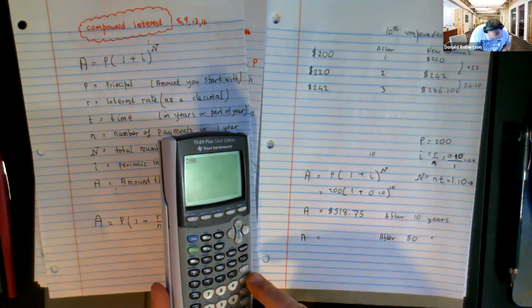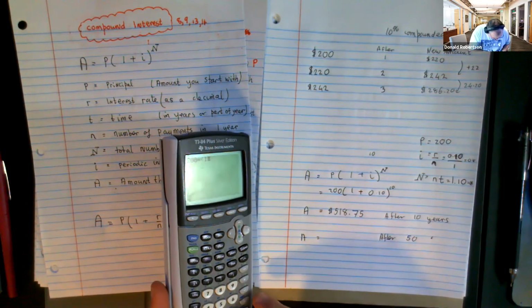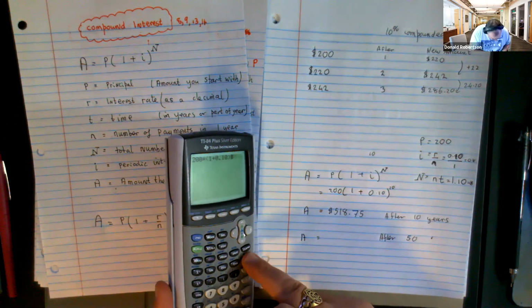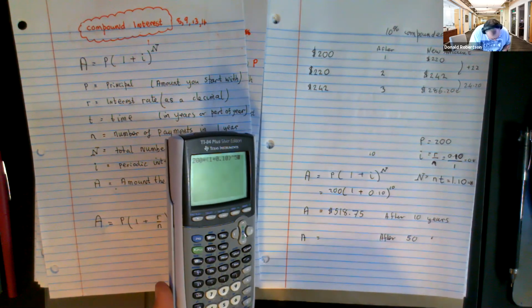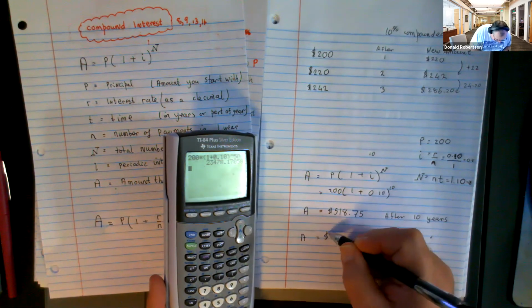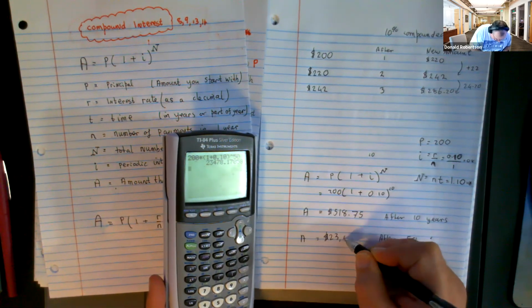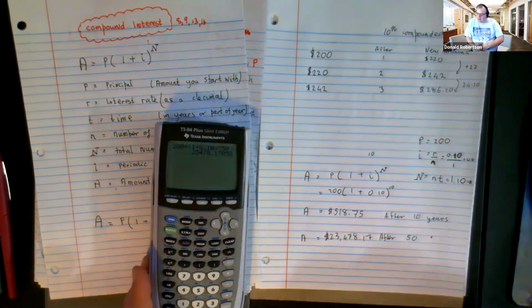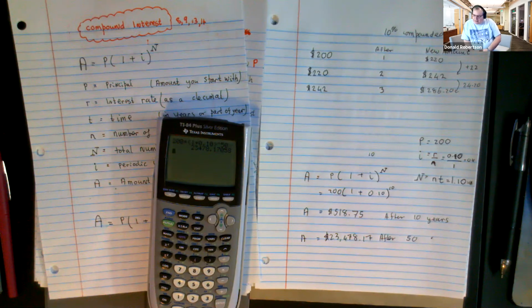200 times a bracket, 1 plus 0.10, close the bracket, raised to the power of 50 years. And the answer is a staggering $23,478.17. I think your parents might be right about that. Can you see how much money just one $200 would work for you?